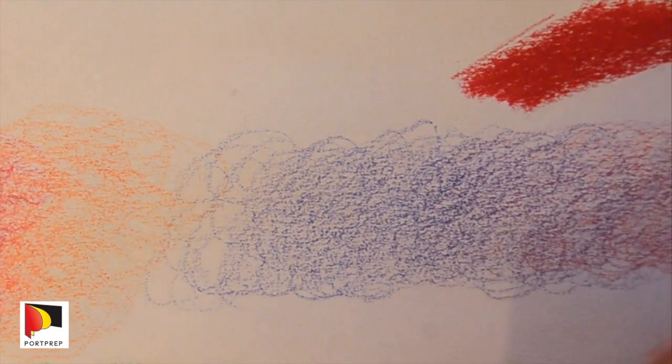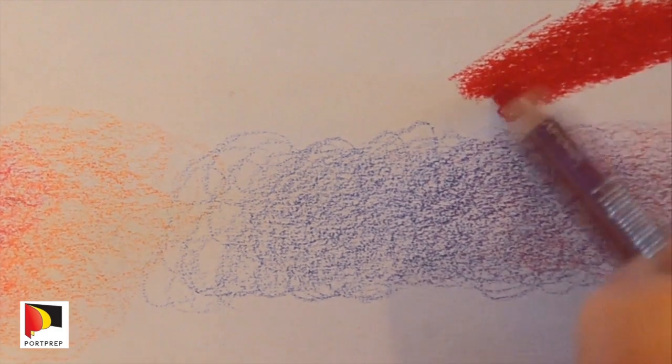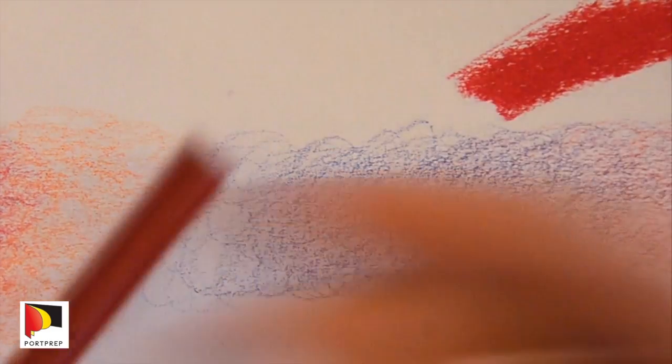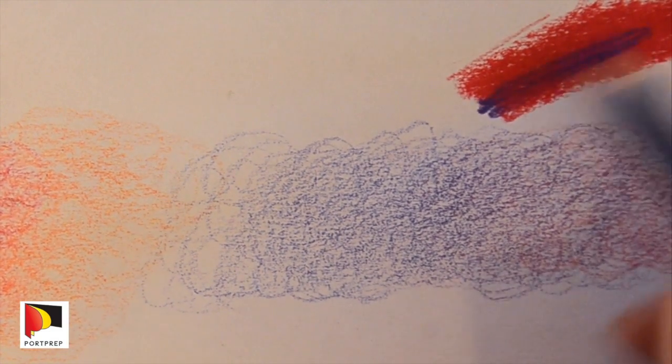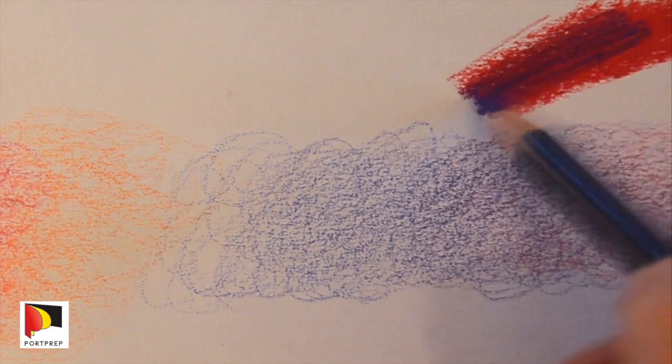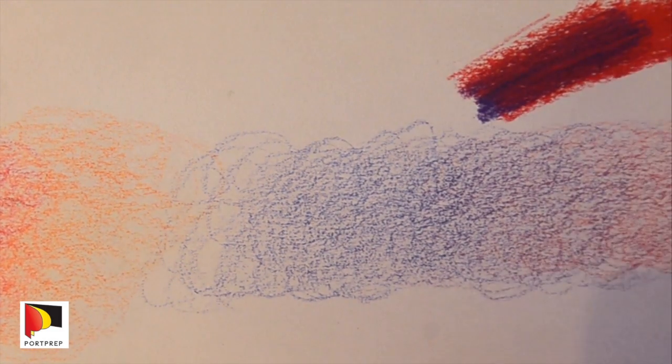Then it's hard to blend into that. And if I want to add another color on top of it, like the violet maybe, it doesn't want to stick very well. It gets all slippery. It's okay, but it's not as good, and it gets uneven.